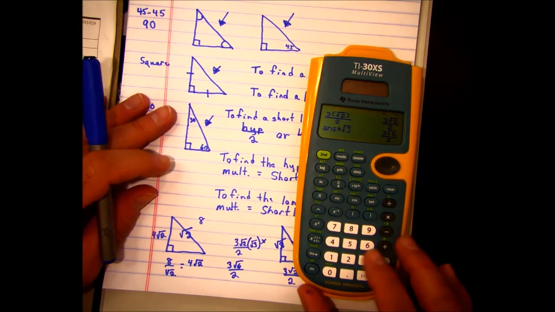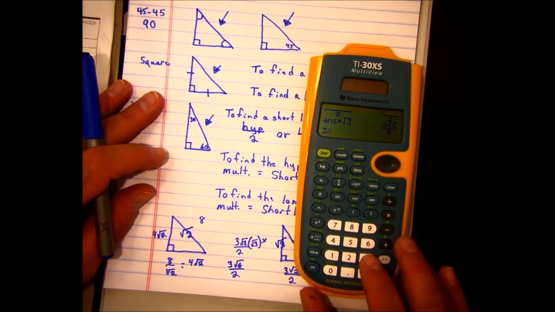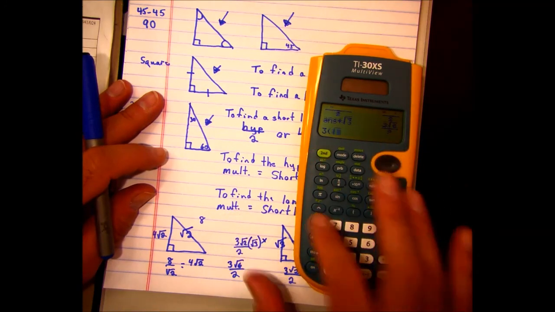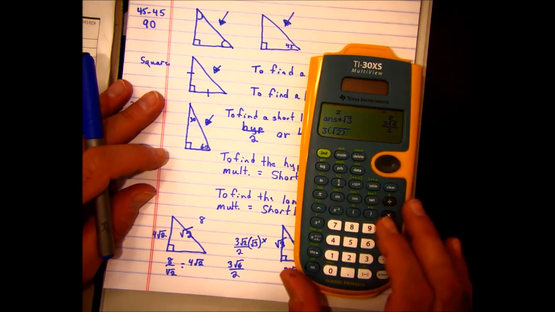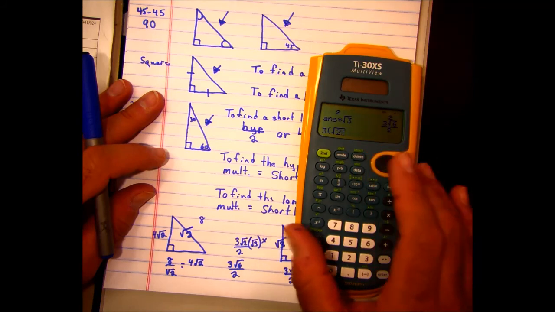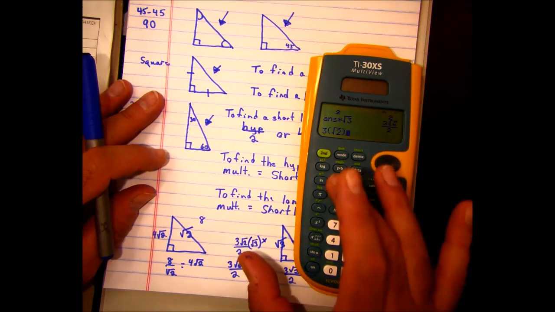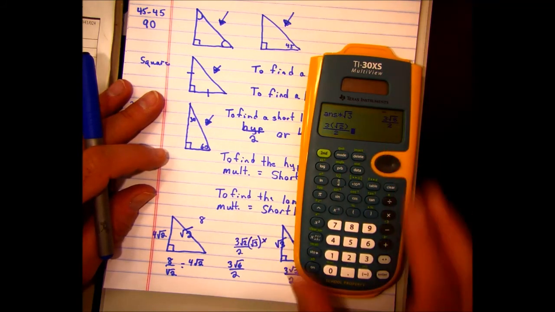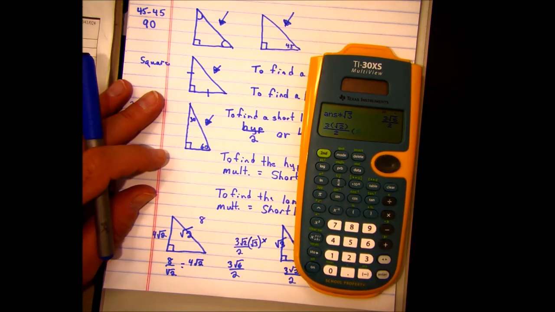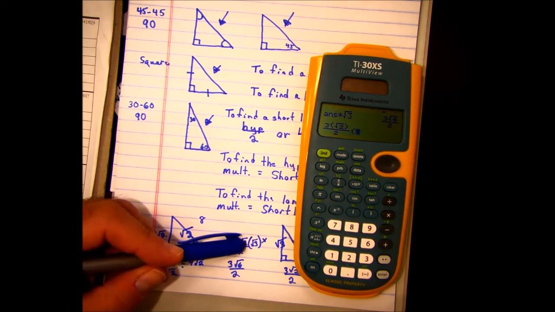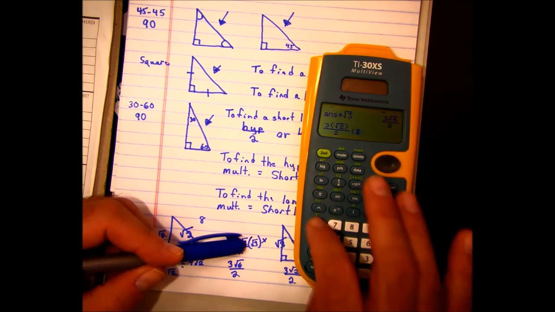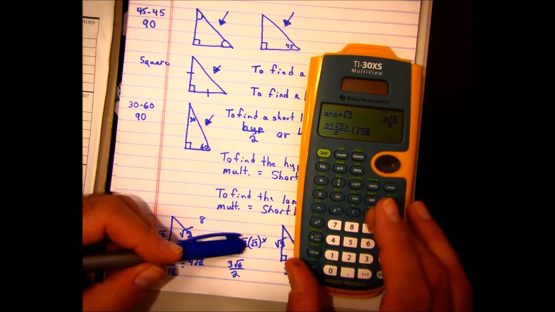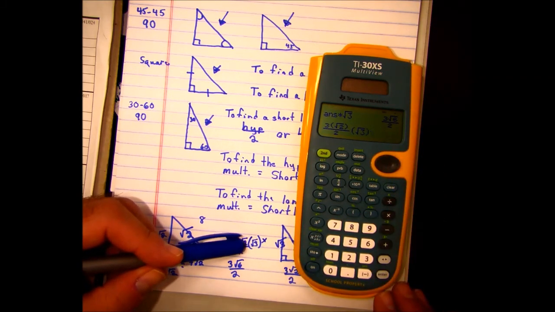Now, could you put that all in the beginning? Yes. 3 square root of 2 over 2 times, notice I just put the parentheses, square root of 3.